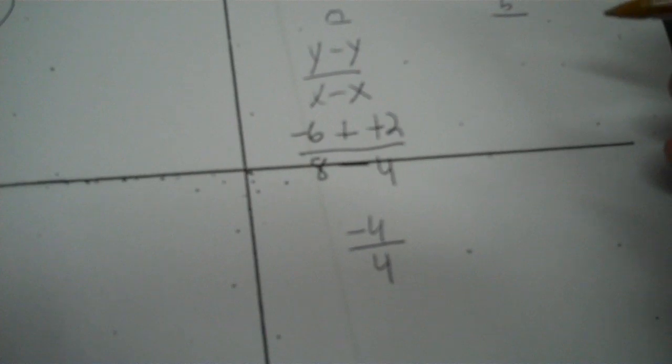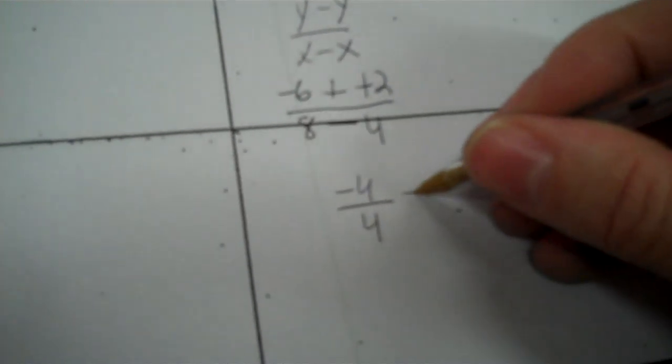So 8's on the bottom because x is on the bottom, and then -6 is on the top. Now 4 is going to be on the bottom and -2 is on top. Now that minus negative is plus plus, so -6 plus 2 is -4, and 8 minus 4 is 4. So I divide that, and it's -1. And that's your m value.